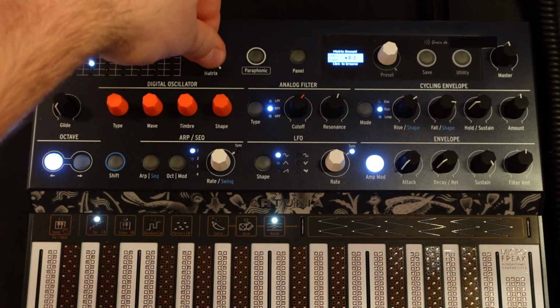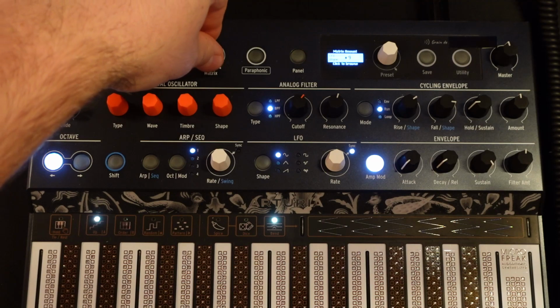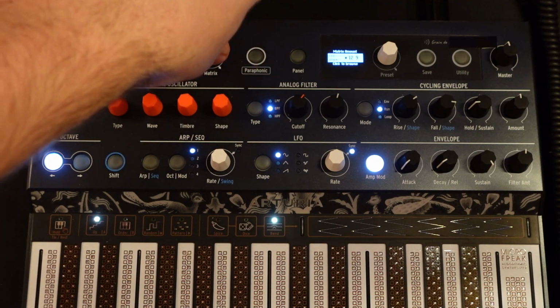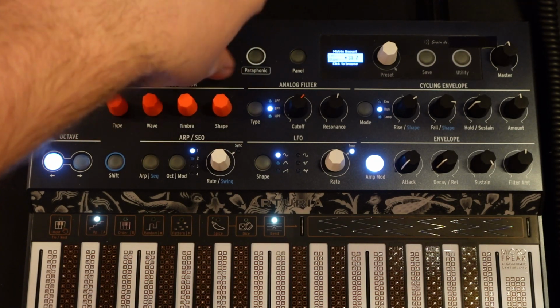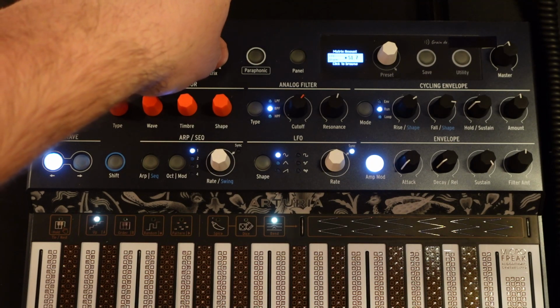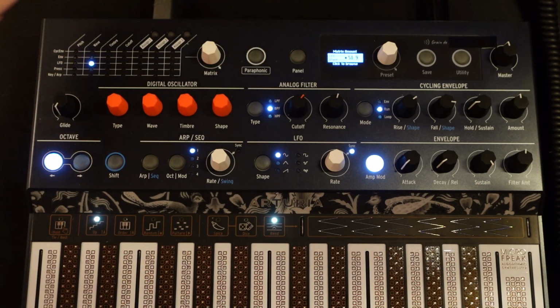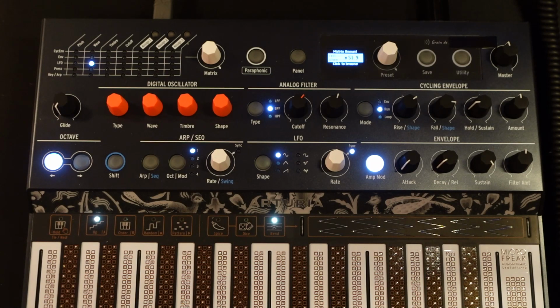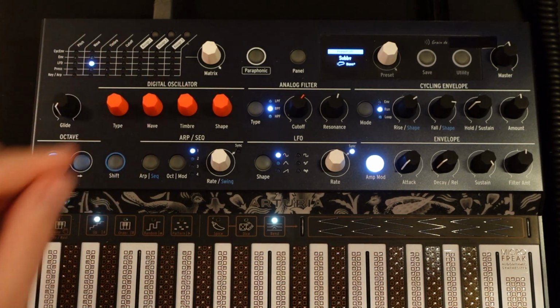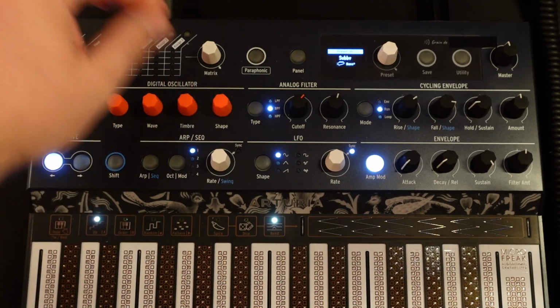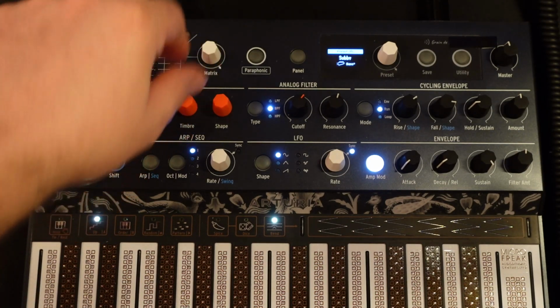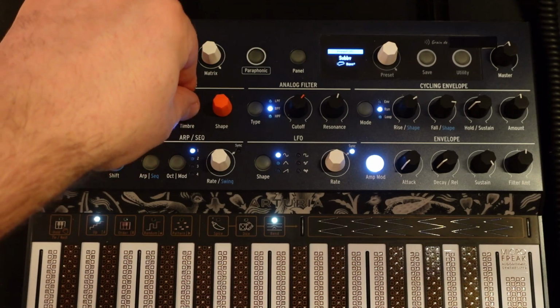So now you can imagine it's scanning through the wavetable selector. I'm gonna put it to 50. Halfway, it can go up to 100. So let's try now. And the timbre right here, it's scanning through the wavetable. So let's try and see what we can do with this.